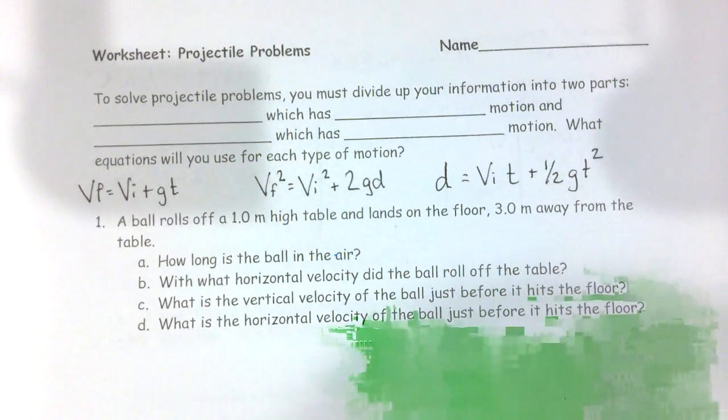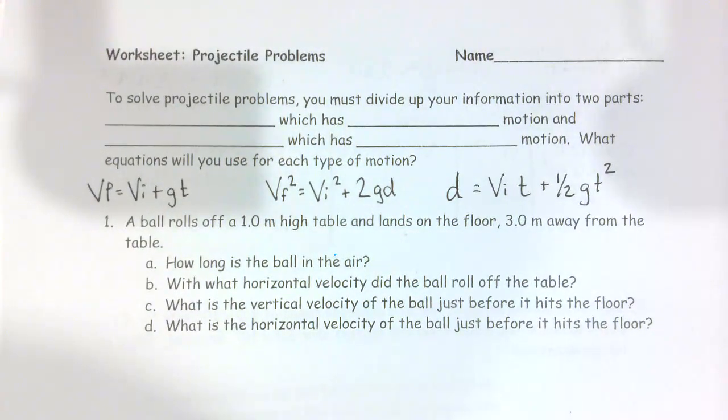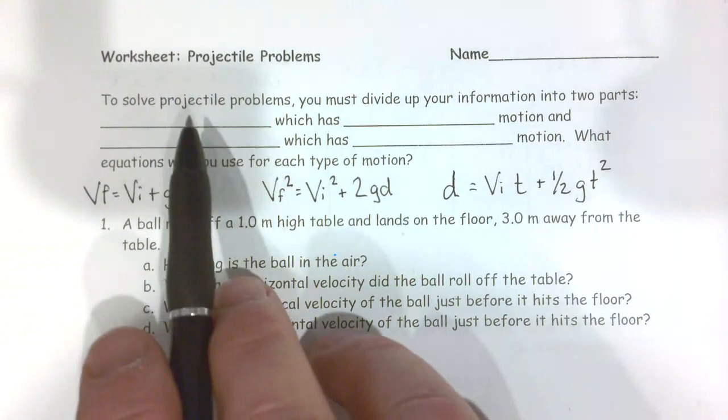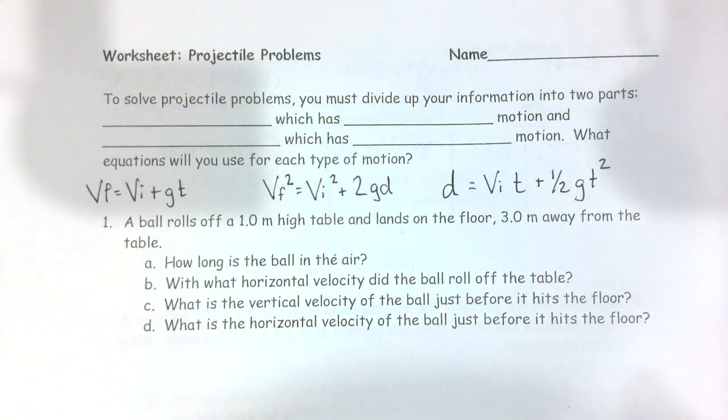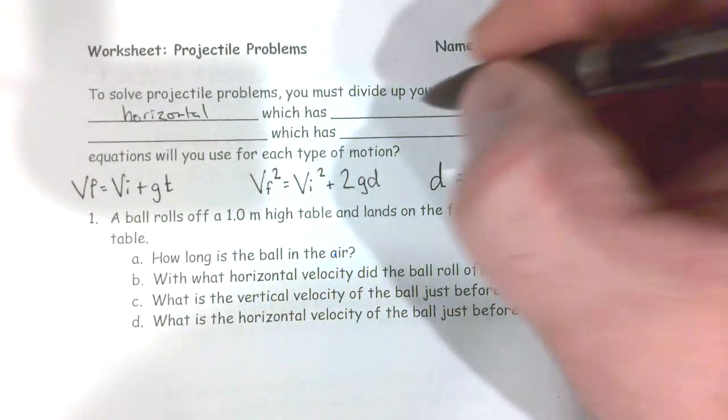Okay, so this projectile sheet, let's get into this real quick. To solve projectile problems, you must divide up your information in two parts. You must divide it up into the horizontal and the vertical, which has uniform motion.